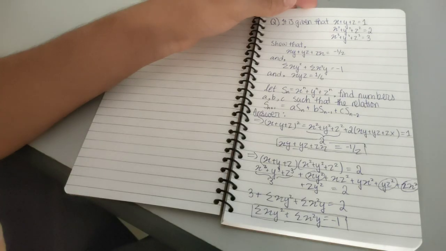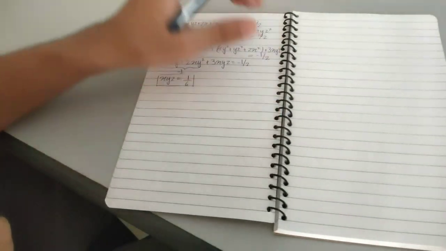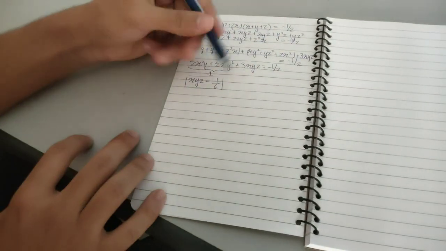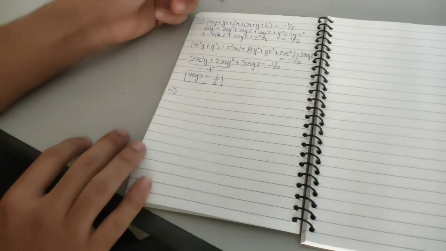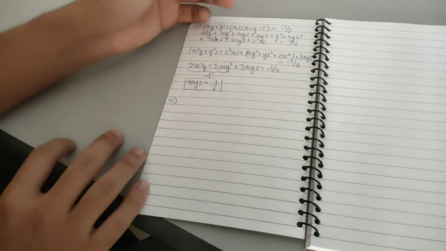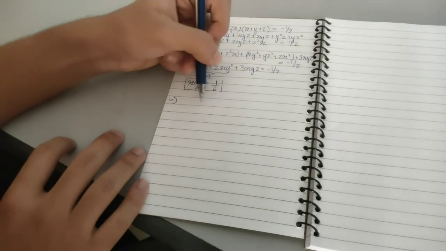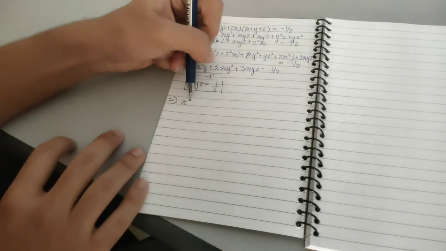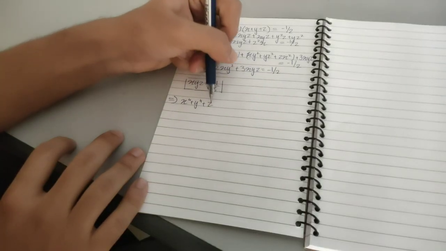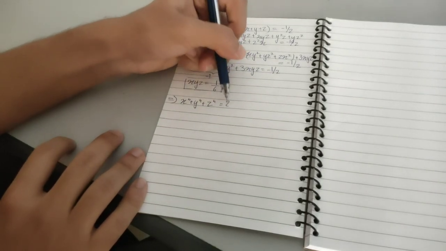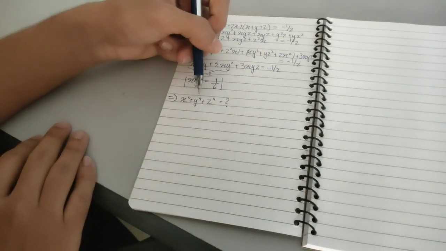So right now, the method that I thought of was like this. Instead of directly going and trying to prove whatever they asked us to do, let us take a little bit of a detour and find out what x fourth plus y fourth plus z to the power 4 is equal to. So let's just figure this out. And why we're doing this, you'll get to know in a second.